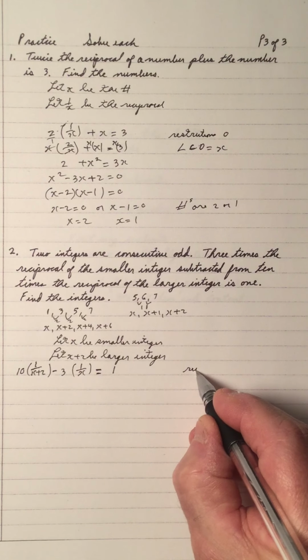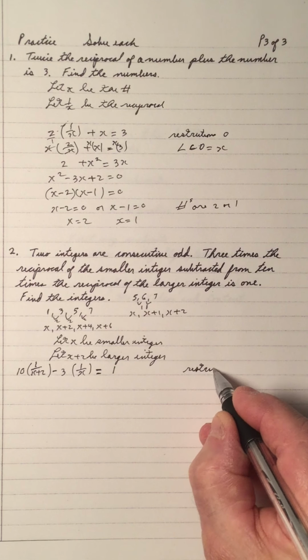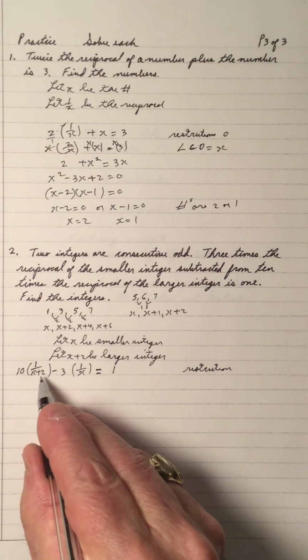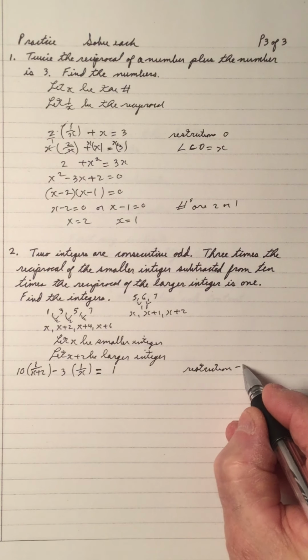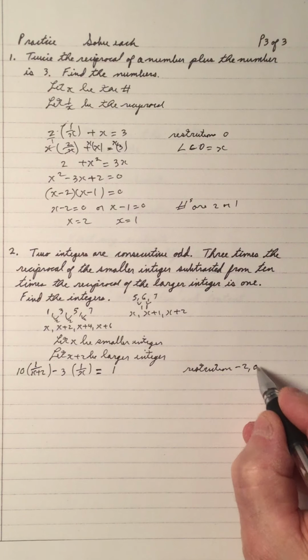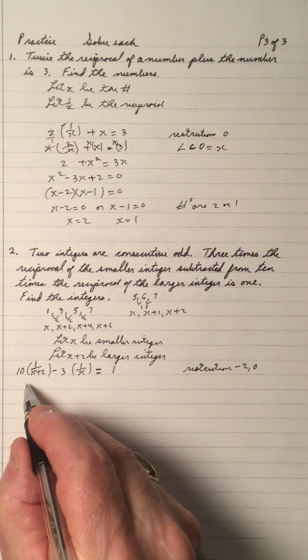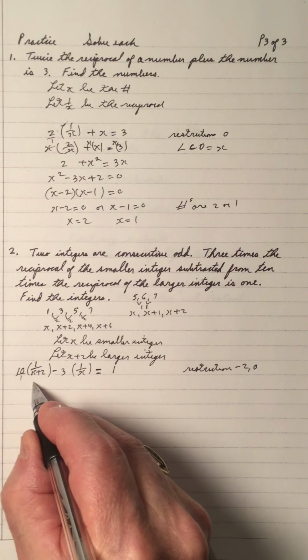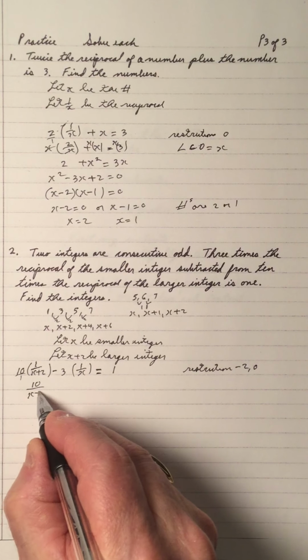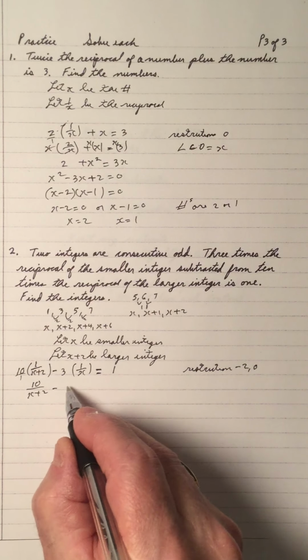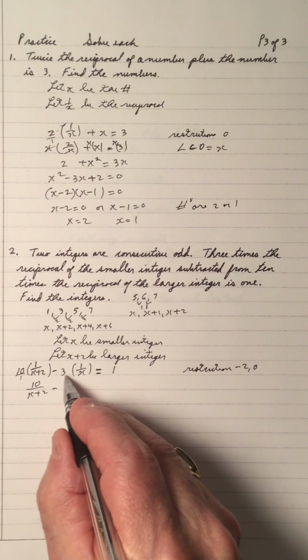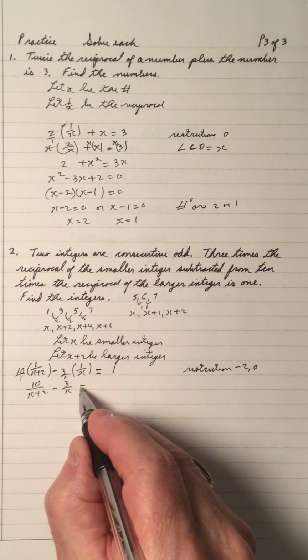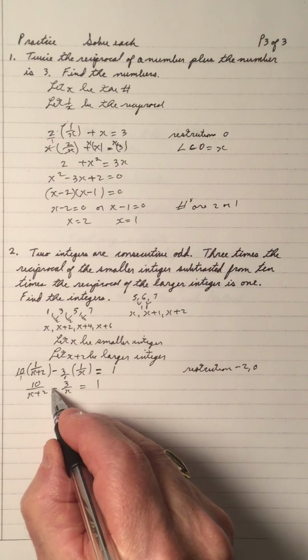So let's look at the restrictions in this equation. We have an x plus 2, so it's x not equal to negative 2, and we have an x, so x is not 0. Now, let's simplify the equation. So 10 times, it's 10 over x plus 2, minus 3 over 1 times 1 over x is 3 over x, equals 1.